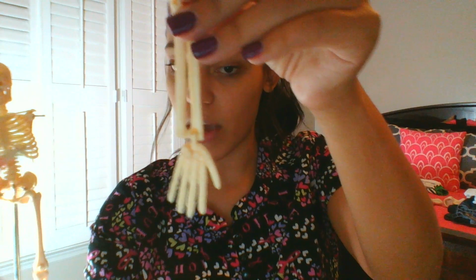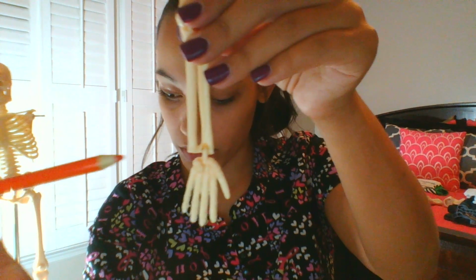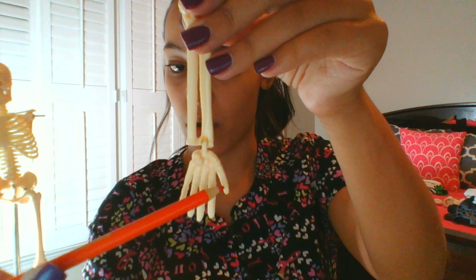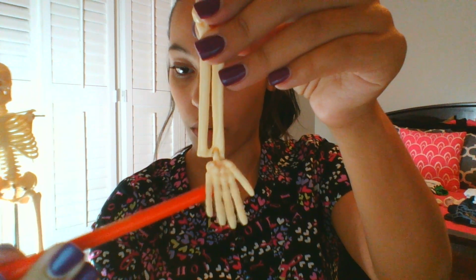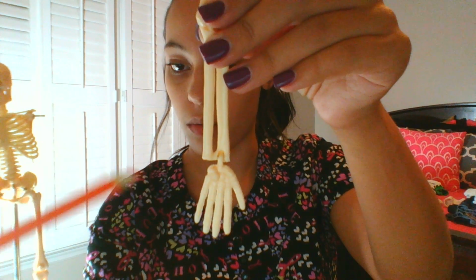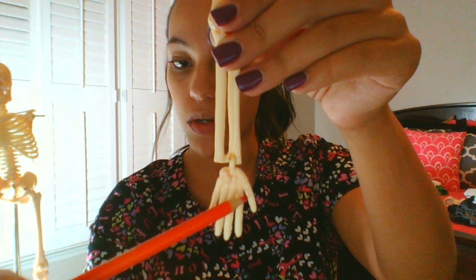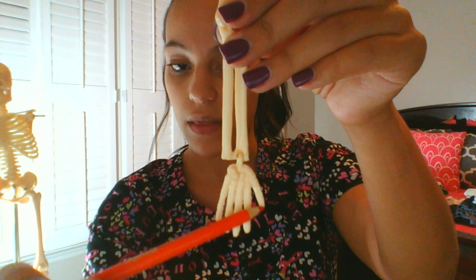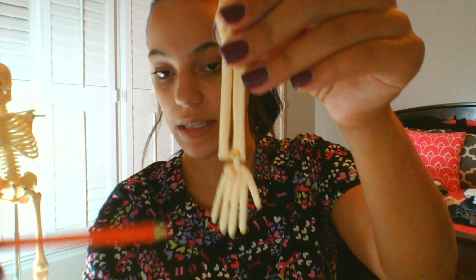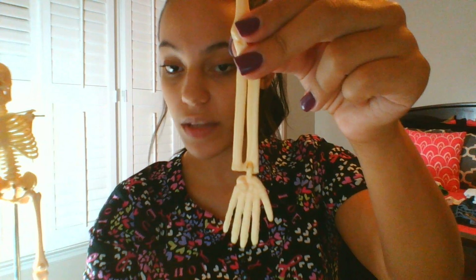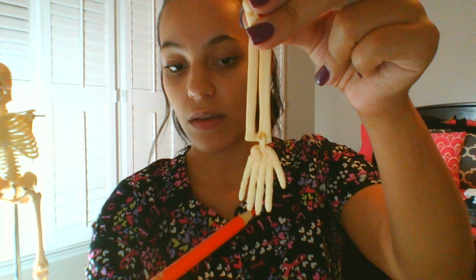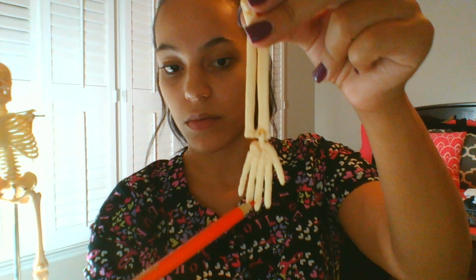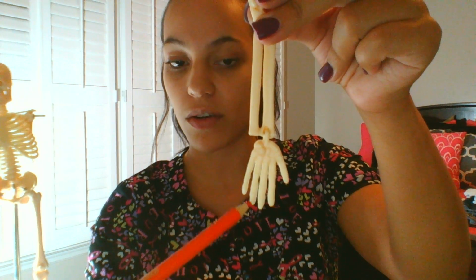Then you have your metacarpals, which is metacarpal 1, 2, 3, 4, and 5. Also, this here is actually called your carpals, and I listed the name of each carpal. Then you have the metacarpals 1, 2, 3, 4, and 5, and then the longer bones of your finger are called your phalanges, of course. Your thumb, your index finger, your middle finger, your ring finger, and then your little finger. Okay?